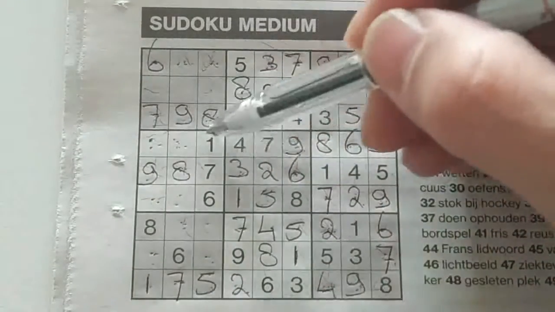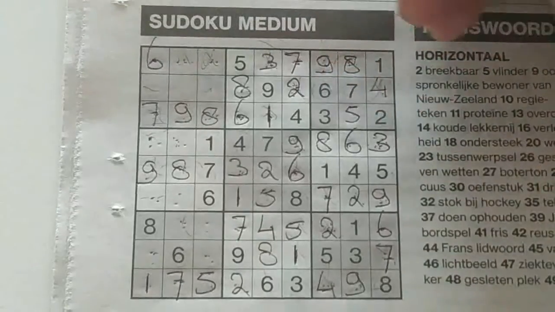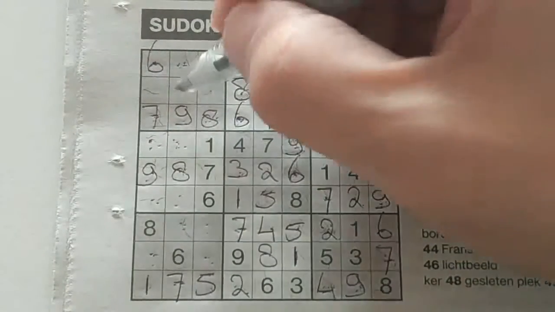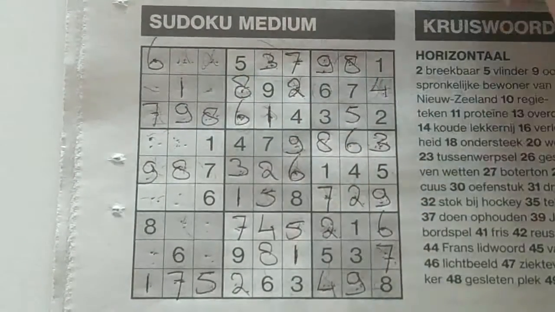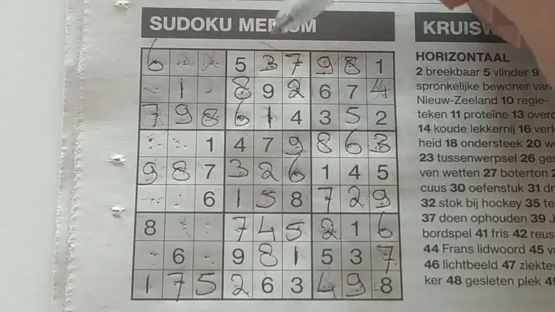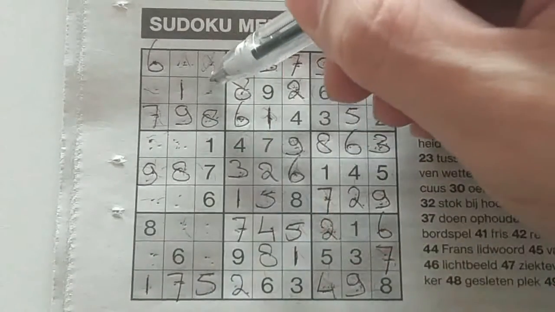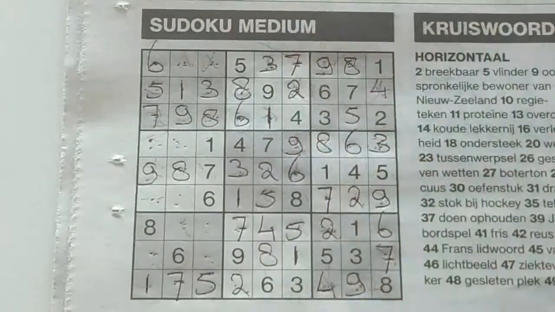1 in the 1st column, 1 in the 3rd column. So in the column between, the only 2 places for 1 are here or there. But I see a 1 here, so no 1 there. 1 should be here. 2 missing numbers in the 2nd row for the numbers 5 and 3. Now we have a 5 there, so no 5 here. 5 should be there, and the 3 goes there.